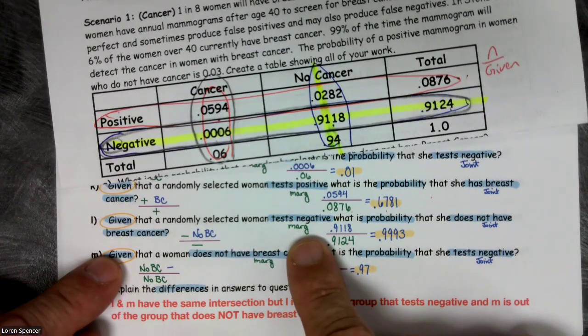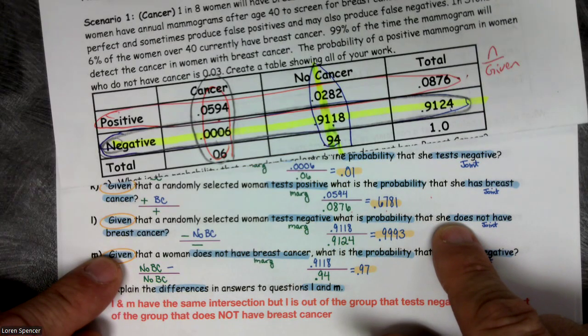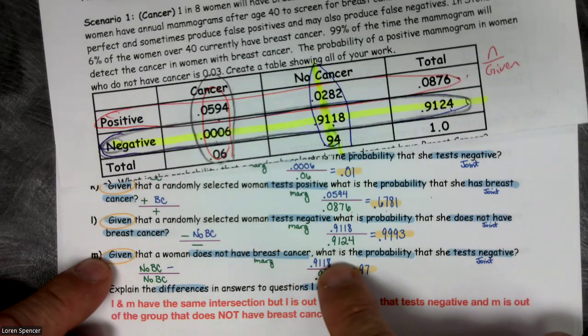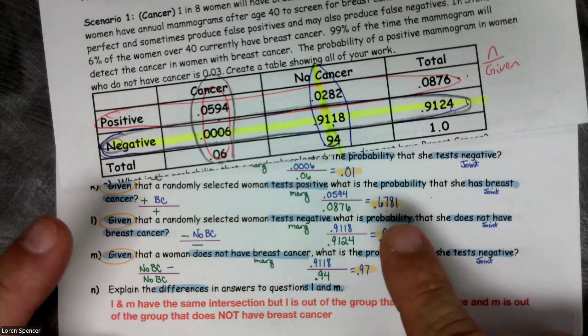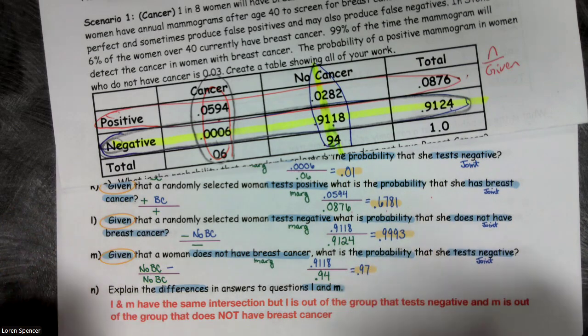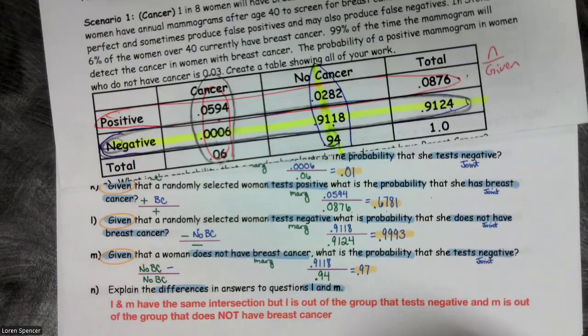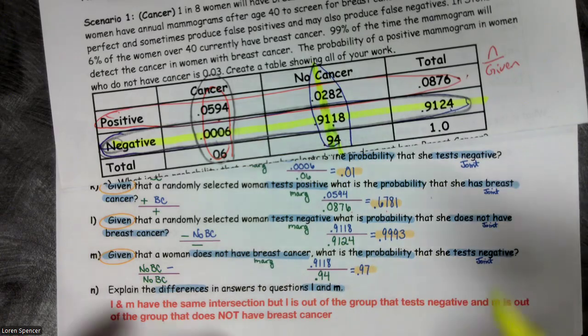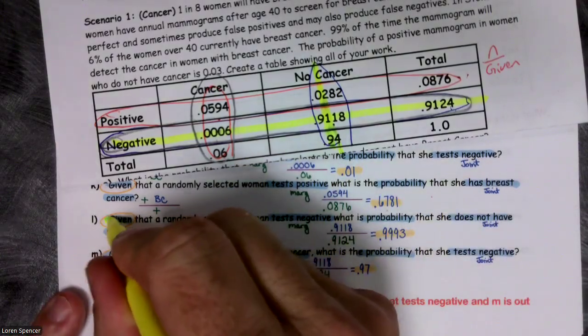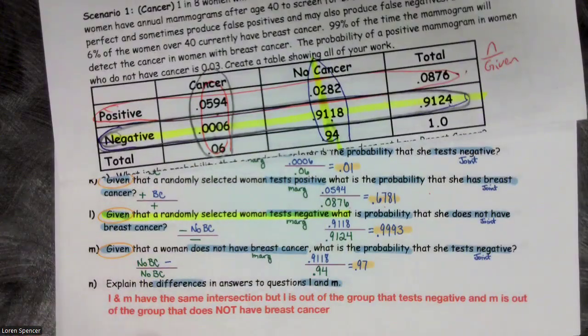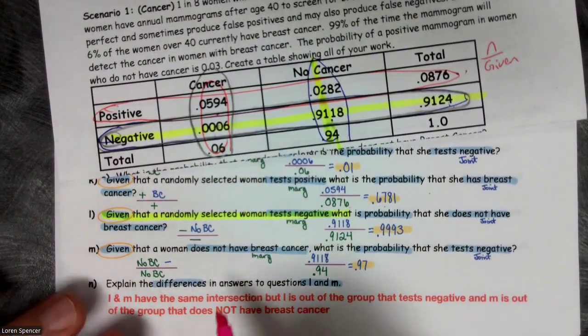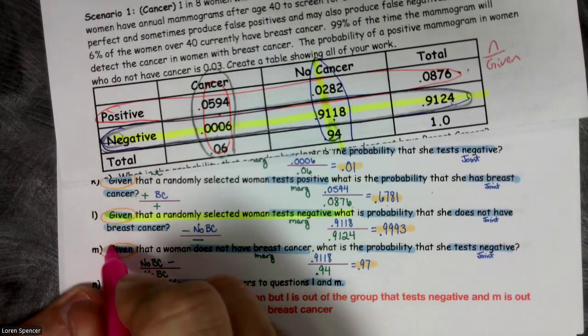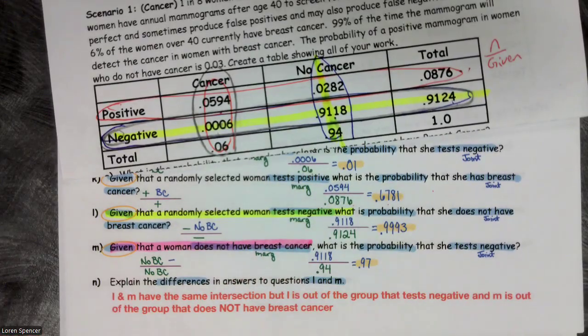L says, given a randomly selected woman tests negative, what's the probability she does not have cancer? M: given the woman does not have cancer, what's the probability she tests negative? So we're going to have the same intersection. They cross at the same spot, but the givens were different. L and M have the same intersection, but L is out of the group that tests negative, so this is given that they test negative, while M is given that a woman does not have breast cancer. So even though they have the same intersection, they have different givens. And that's why they have different answers.